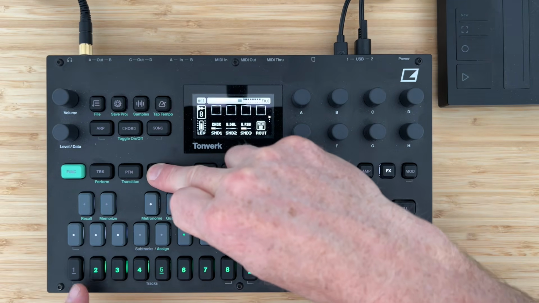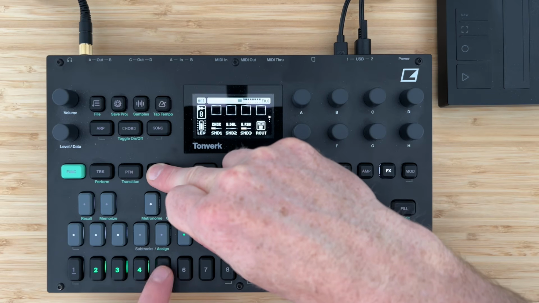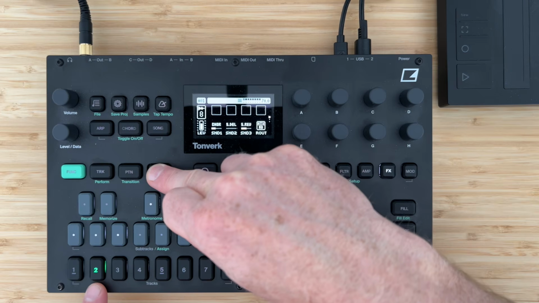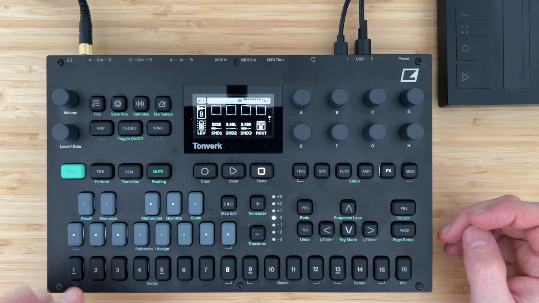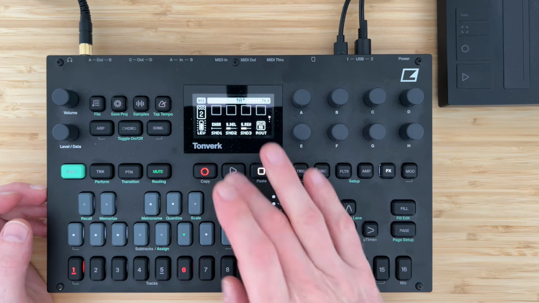I have here 7 channels which I used, and I'll just mute those ones now. So we'll just concentrate on the first channel here, channel 2. And on channel 2, we have these notes playing.